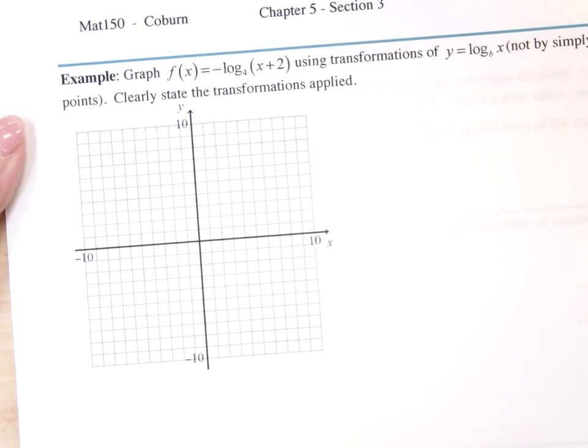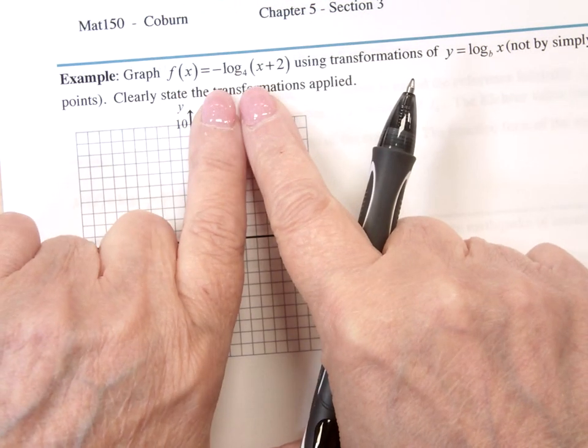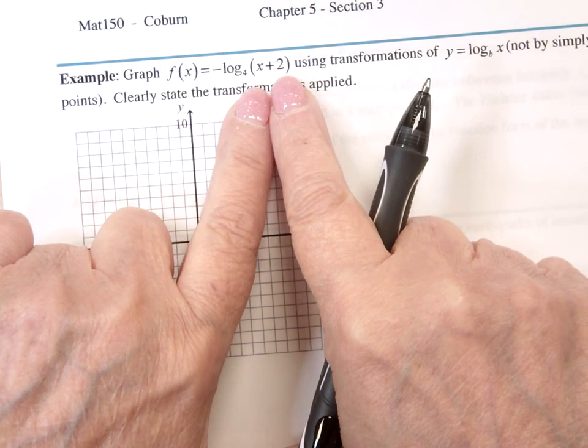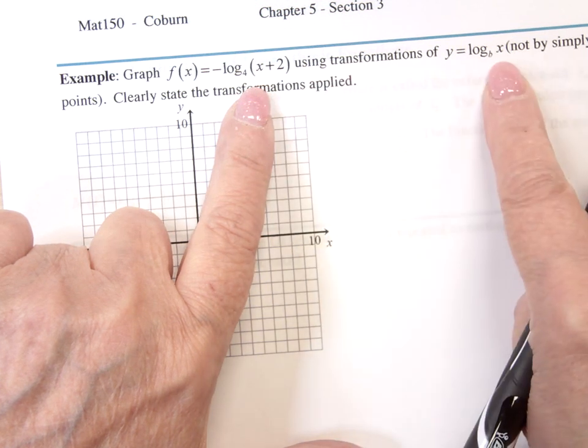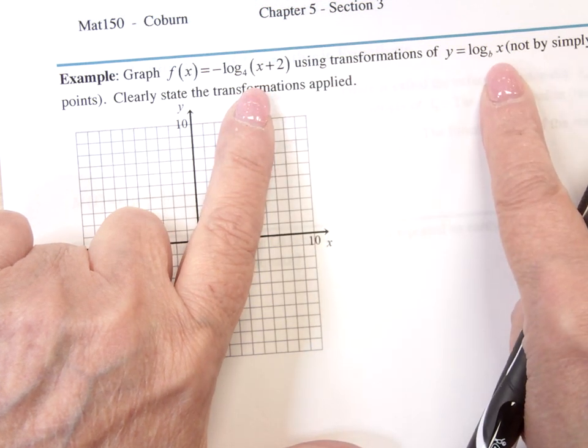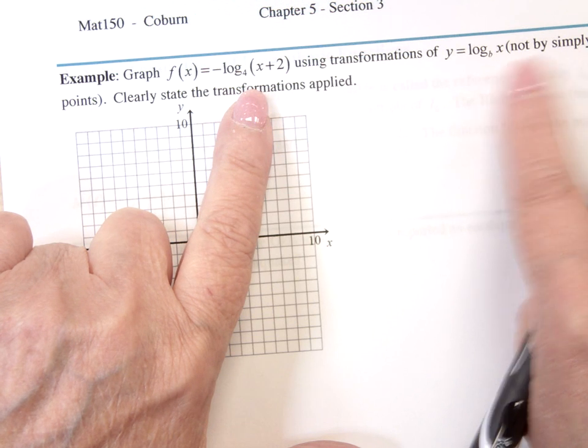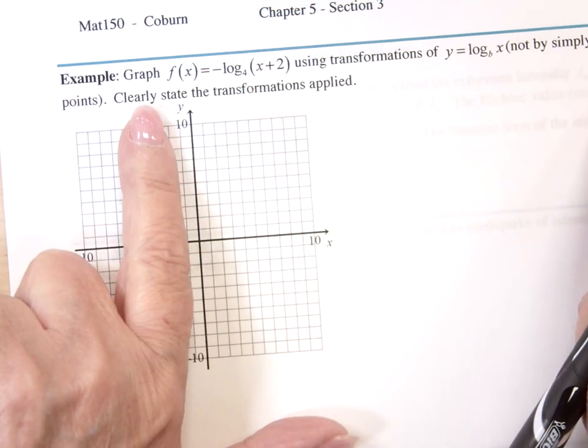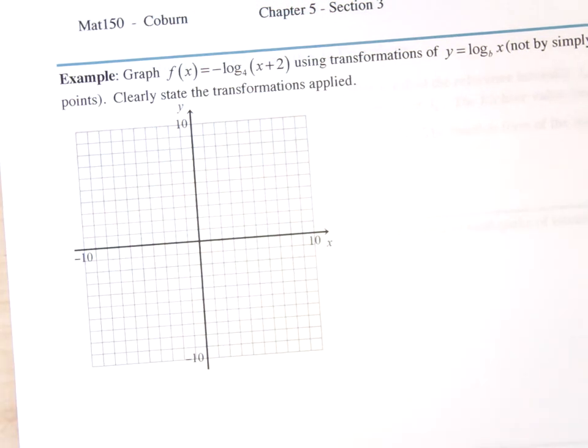It says graph f of x equals the opposite of log base 4 of x plus 2 using transformations of y equals log base b of x, not by simply plotting points. The reason is that if you simply plot points, you're going to have to plot a lot of them to get the whole graph, because this guy shifted and flipped.